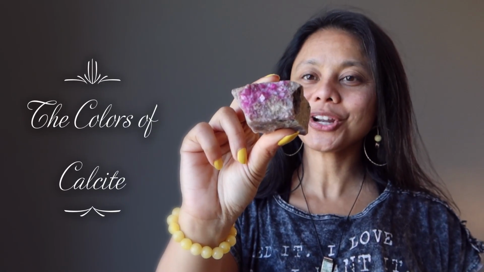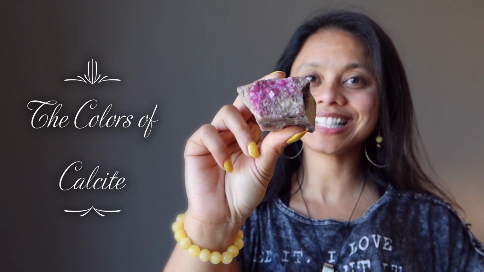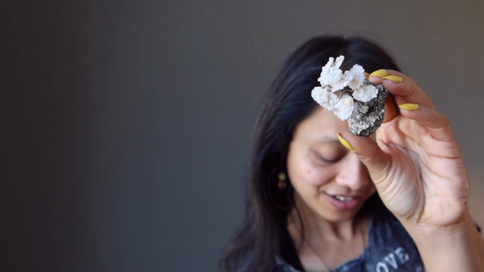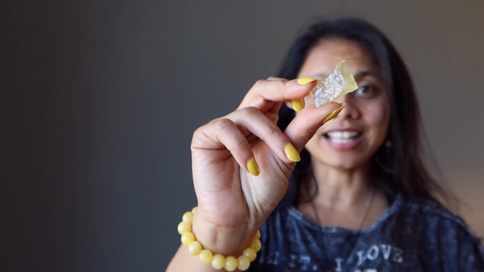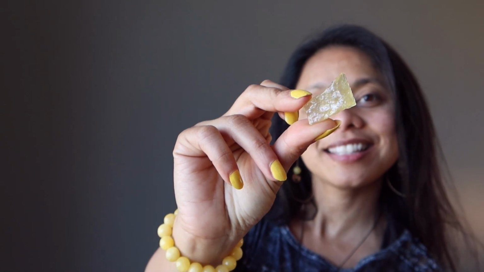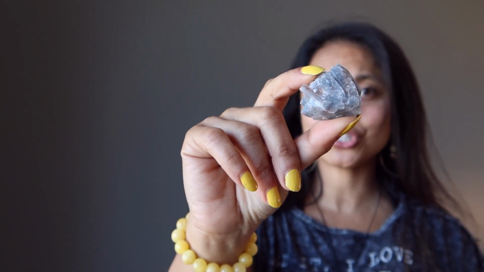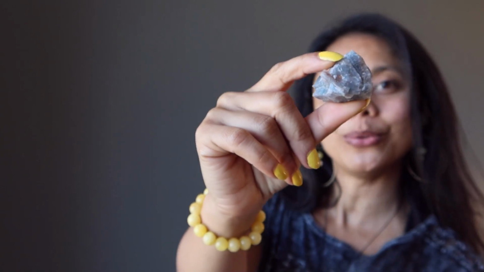We have a dark pink cobaltian calcite and a light pink manganese calcite, along with a lighter yellow calcite and a darker honey calcite, like I have on my bracelet and earrings. There is blue calcite, which is usually found in this lighter blue color.